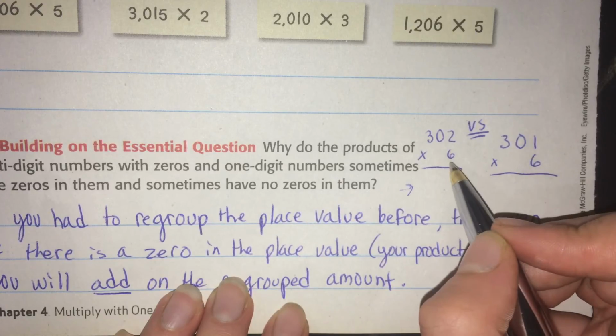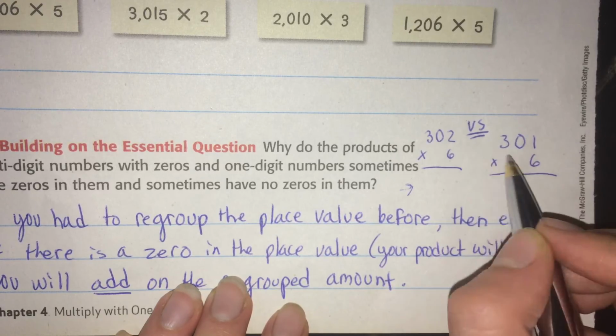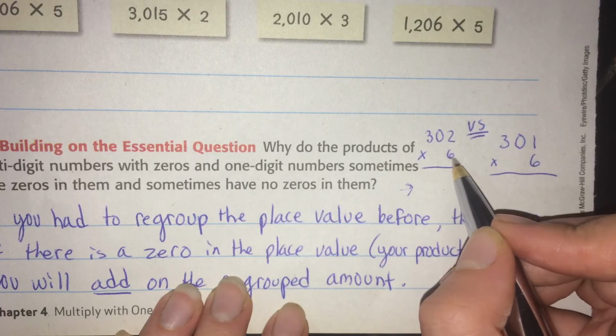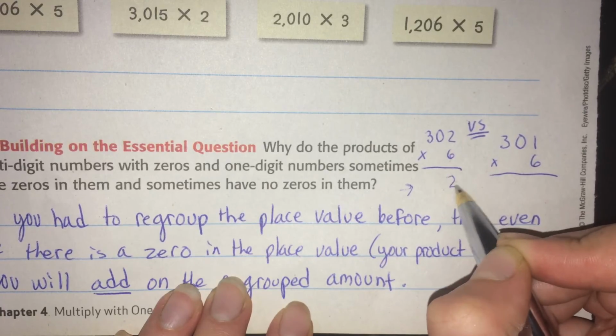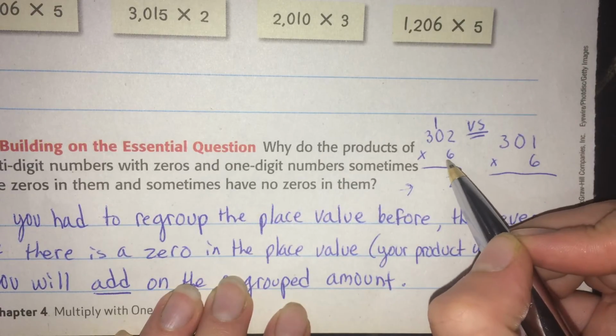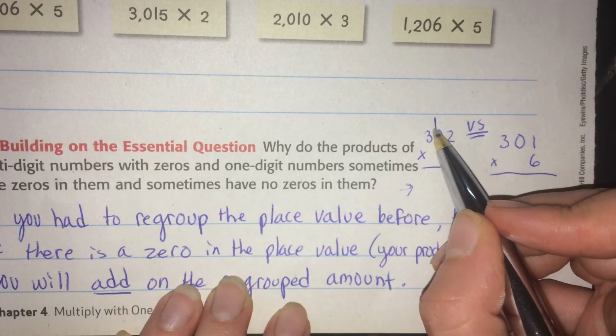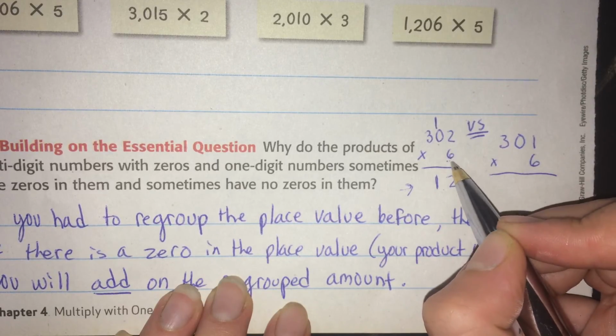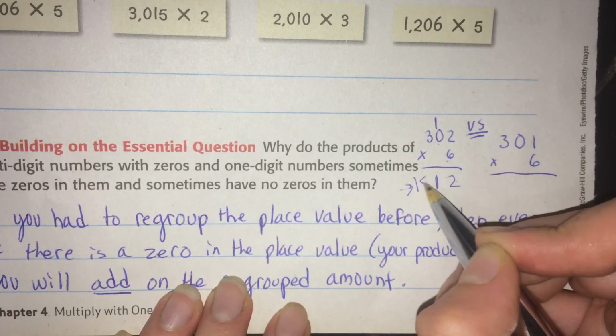Okay, well, let's look at the difference here. So these numbers are very similar. They both have a zero in the middle. Okay, but let's look at 6 times 2 is 12. So we have to regroup. And then even though 6 times 0 is 0, we have to add that 1. So this becomes a 1 instead of a 0. And then 3 times 6 is 18.